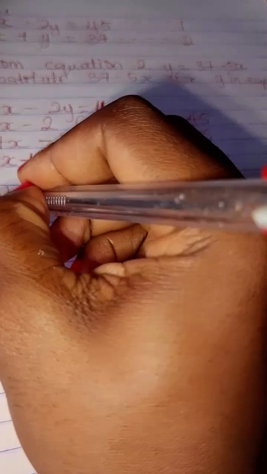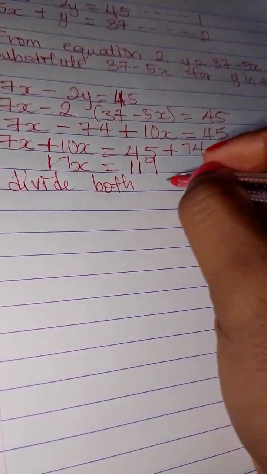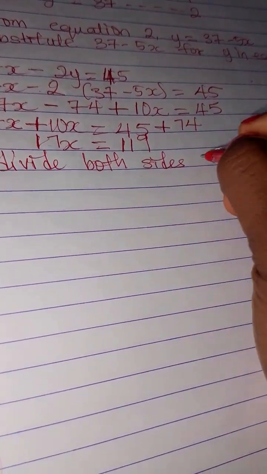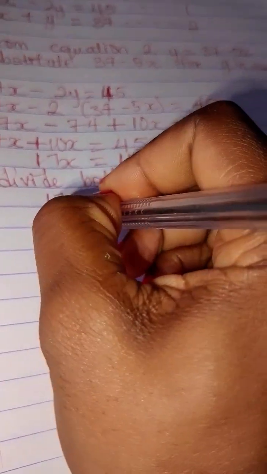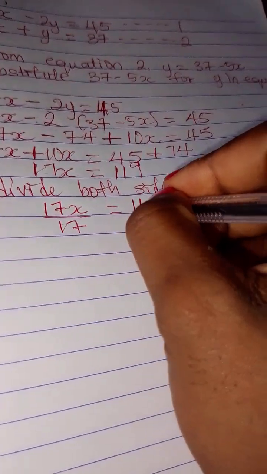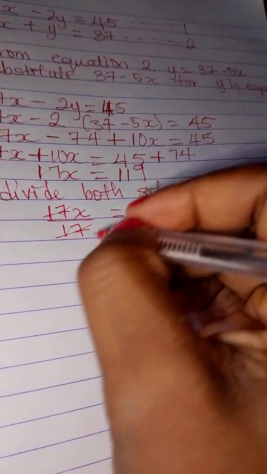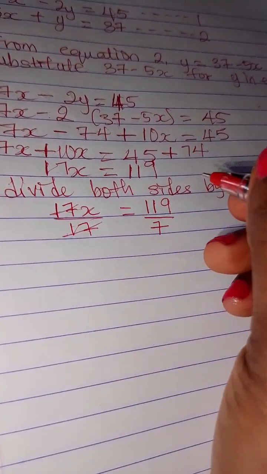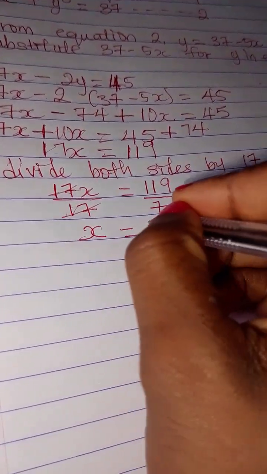119. We then divide both sides by 17, since we're trying to find the value of x. So 17x divided by 17, also 119 divided by 17. 119 divided by 17 is 7.